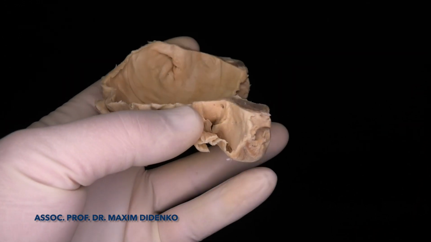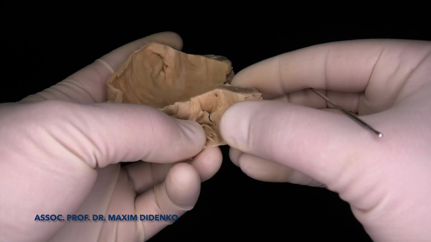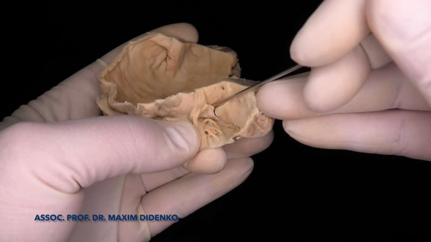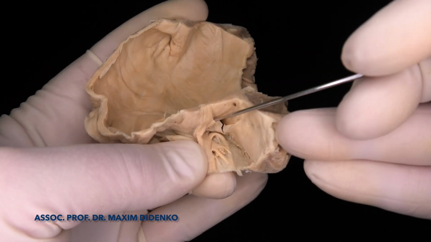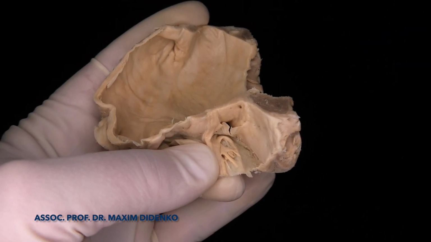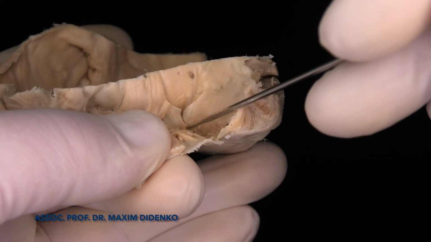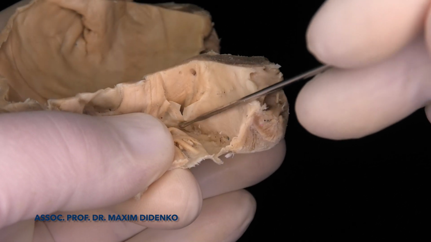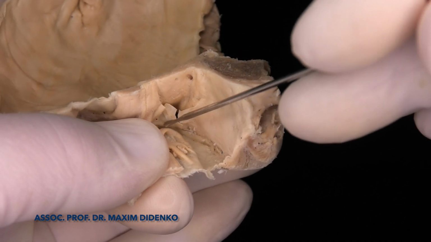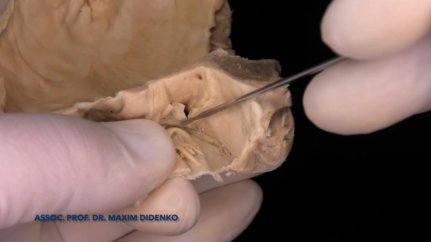The Thebesian valve, and we can see this fibrotic tissue here, almost fully covers the entrance to the coronary sinus ostium.